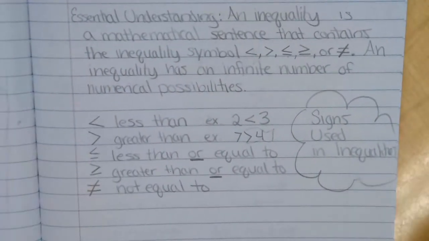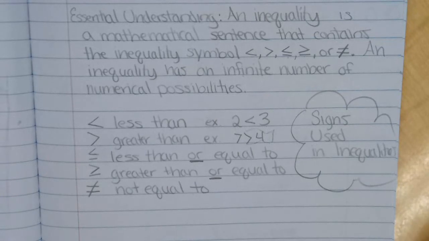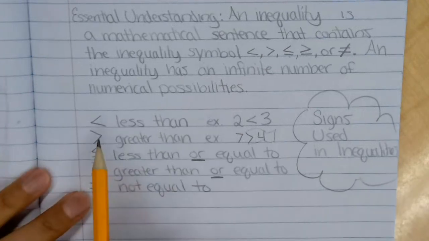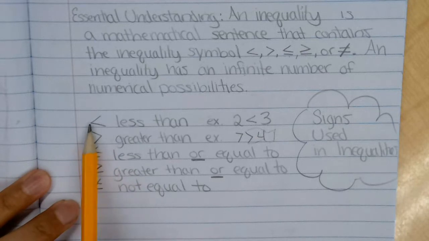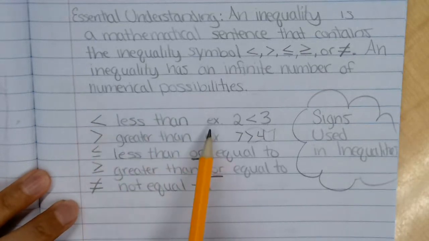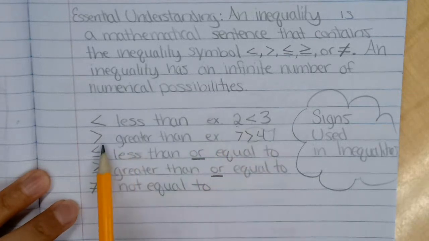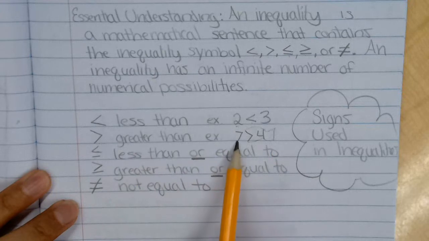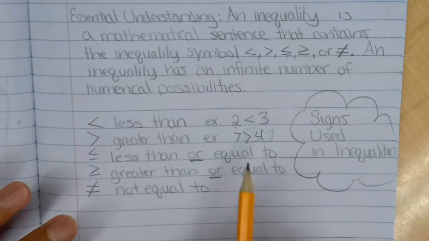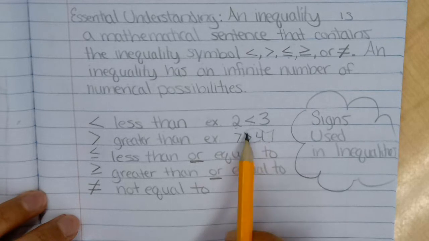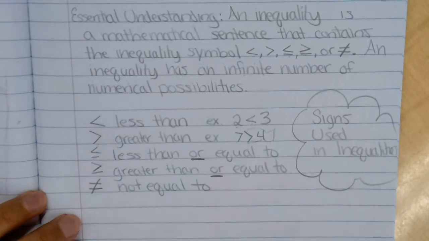So when we're looking at inequalities, it is important that we understand the signs that are used in inequalities, because we have to be able to read those. So here are the signs that we use. We have a less than sign. For example, 2 is less than 3. The greater than sign, 7 is greater than 4. When I was younger and I was taught this, I was told to think of it like the mouth of Pac-Man or a fish, and the mouth is eating the bigger number.